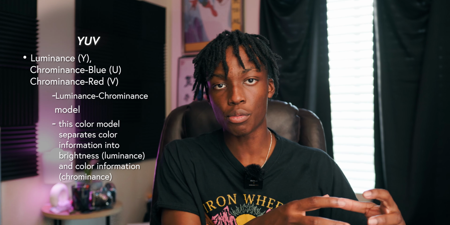Another color model that you may have seen is YUV. Luminance, which is Y, chrominance blue, which is U, and chrominance red, which is V. This is what you call a luminance-chrominance model, meaning that this color model separates color information into brightness, which is luminance, and color information, which is chrominance. This color model allows color information to be compressed separately from brightness.